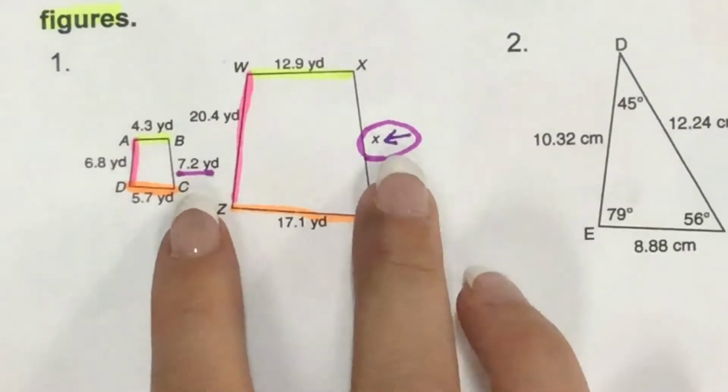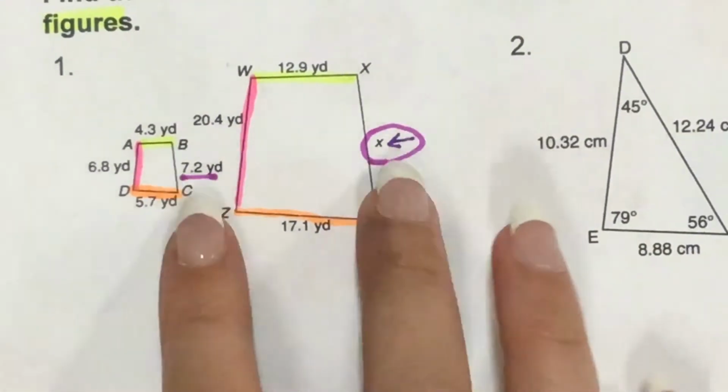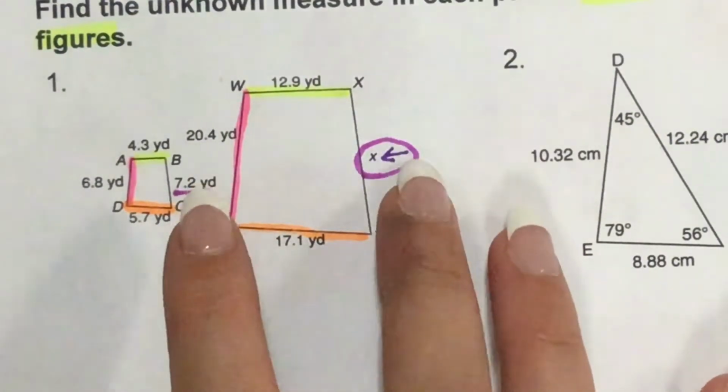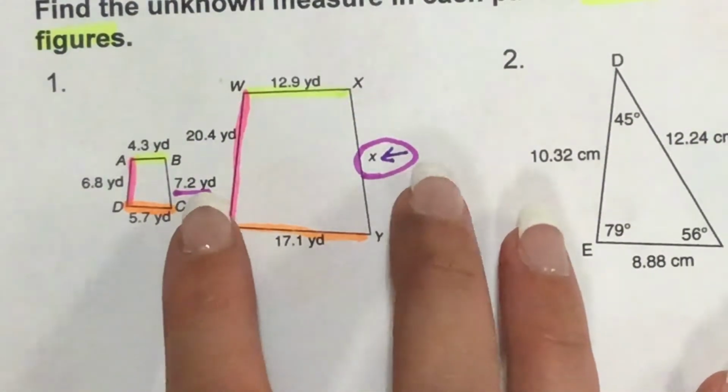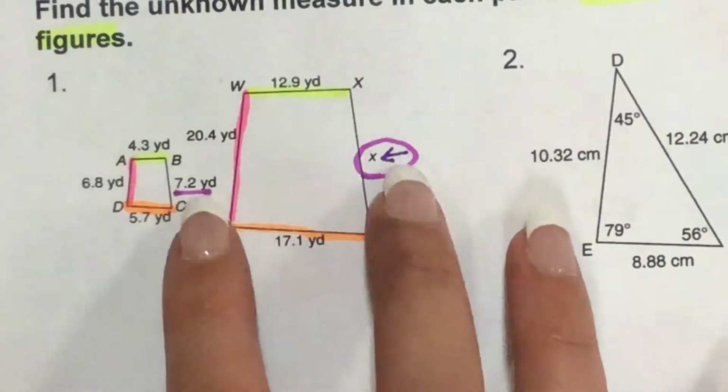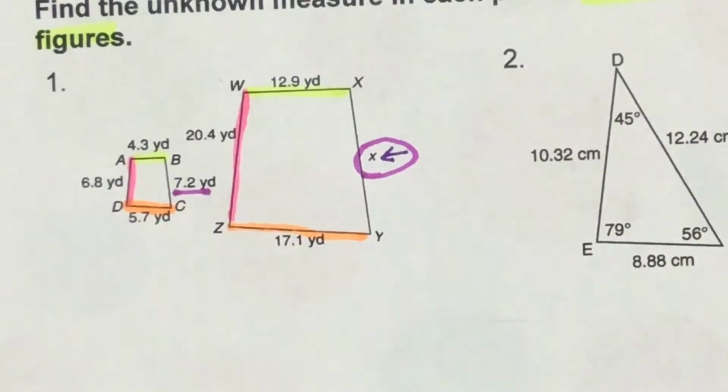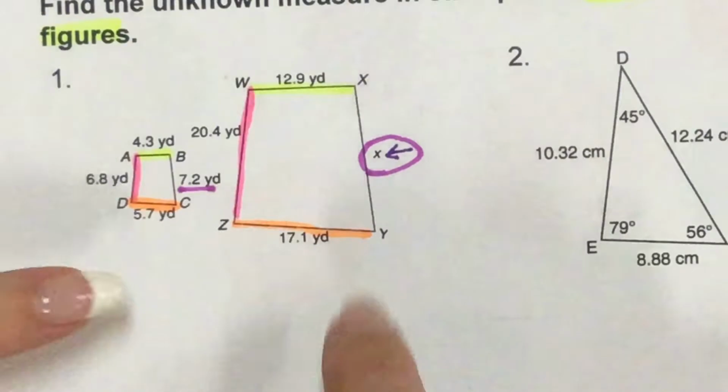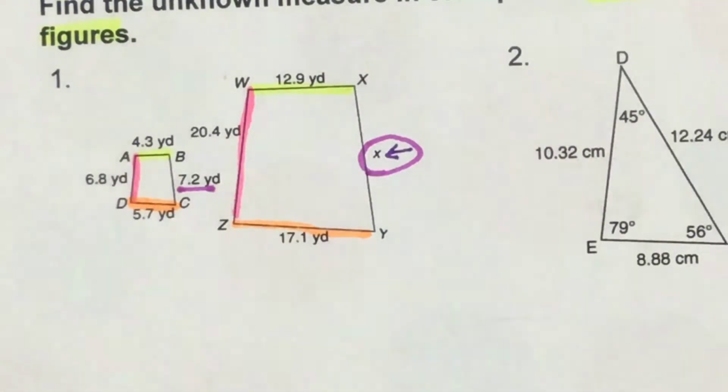I'm definitely going to be using that in my proportion because I have to figure out what x is, so this set of corresponding sides has to be in my proportion. Now, whether I use the pink set of sides, the orange set, or the yellow set, it really doesn't matter. I can just pick. Nothing is jumping out at me. None of these numbers look too fantastic to work with. So I'm just going to pick the smallest one, so I just have to deal with the smallest numbers.